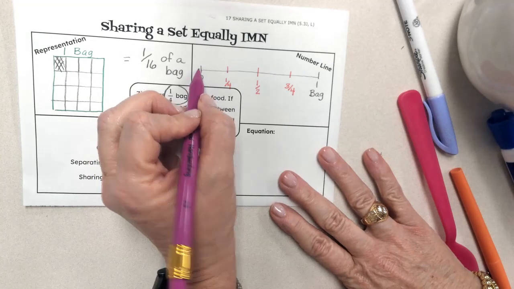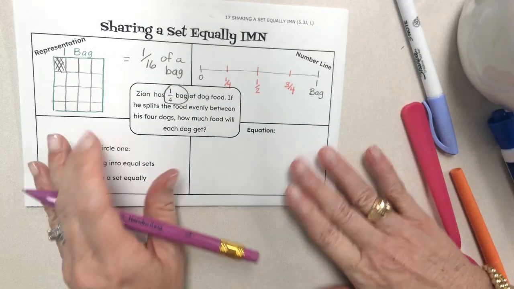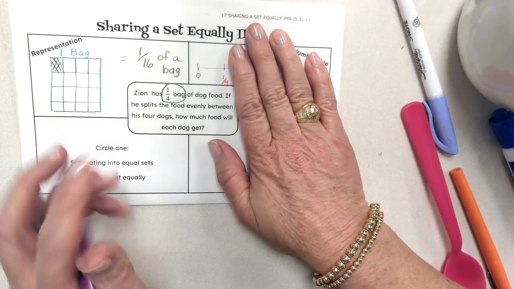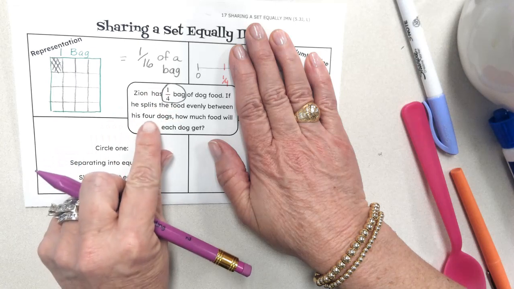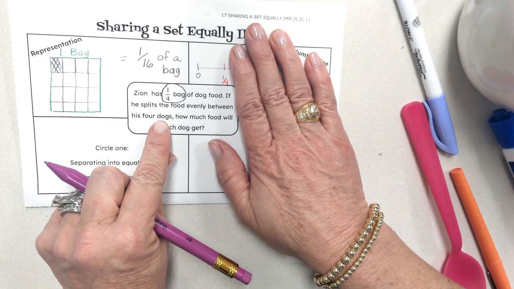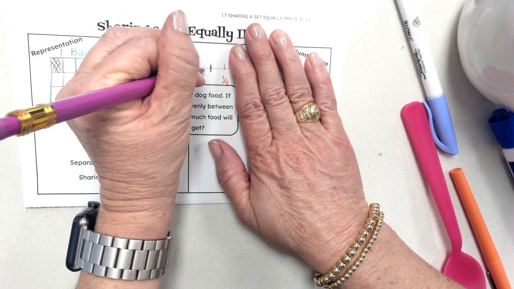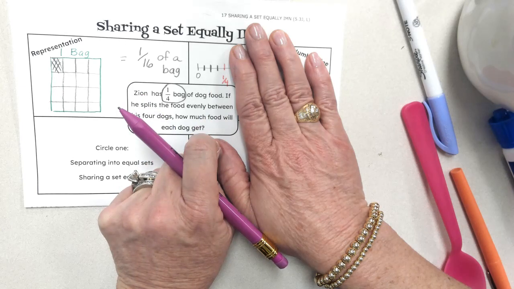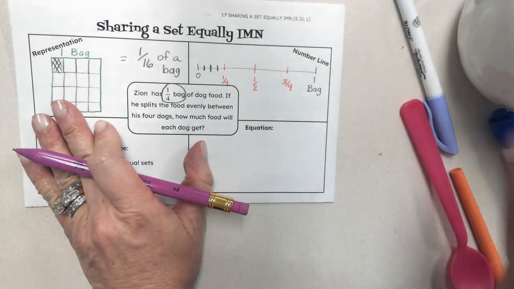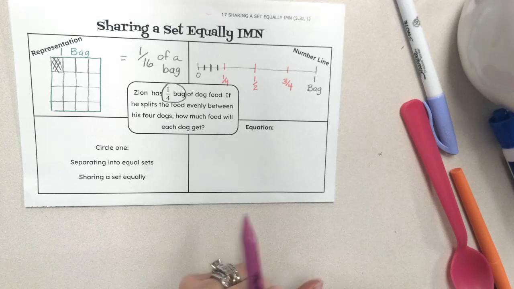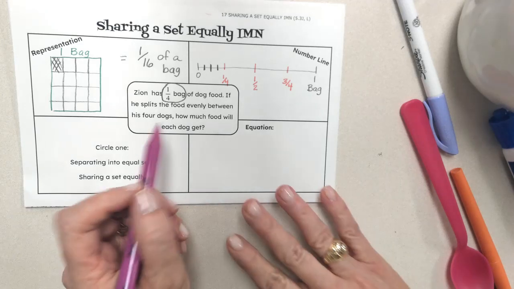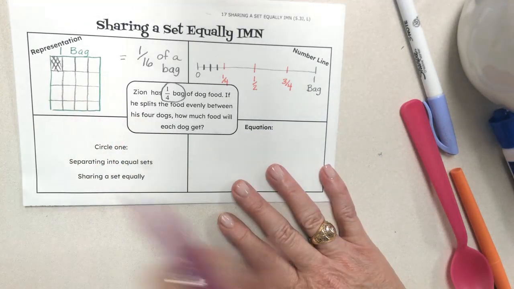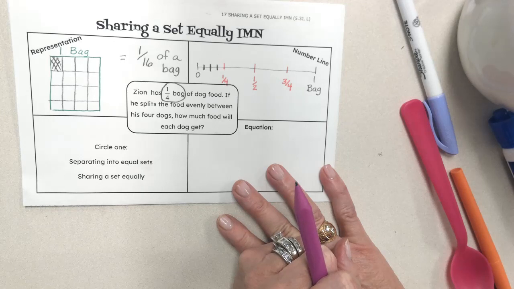Now I have 4 equal pieces. But remember, we only have a 1/4 of a bag. And we're going to have to split that into 4 pieces to share with the 4 dogs. So I'm going to cut this in half and cut each half in half. There are my 4 pieces. But again, when I uncover, is this divided equally? No. I'm going to need to cut each one of these 4ths into 4 equal pieces, just like we did with our picture, just like we did with our Play-Doh.